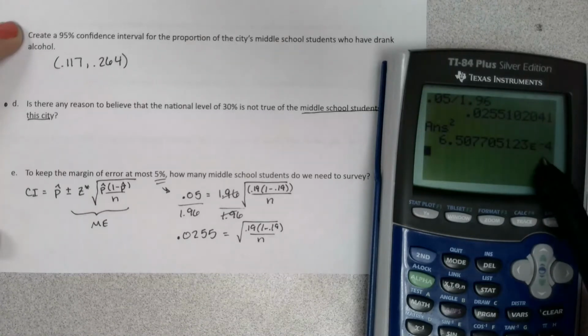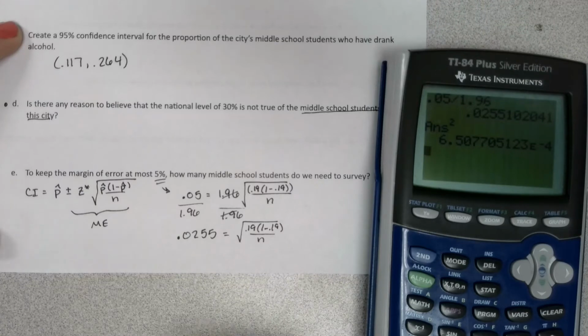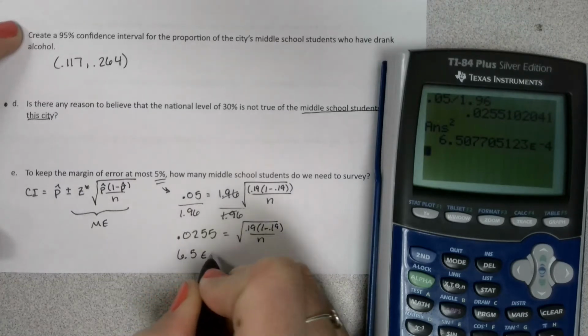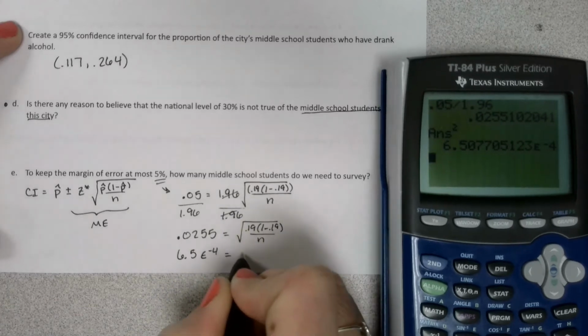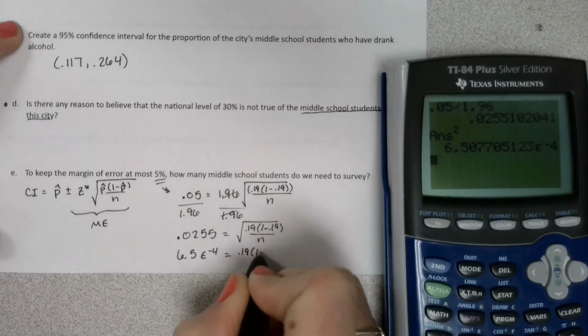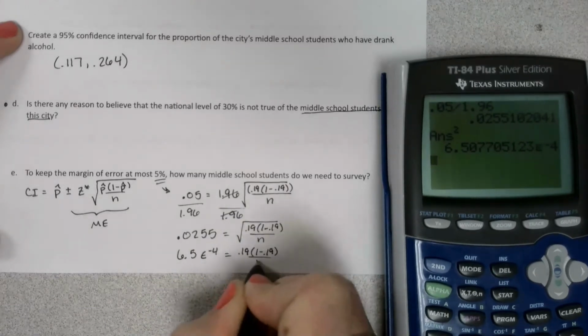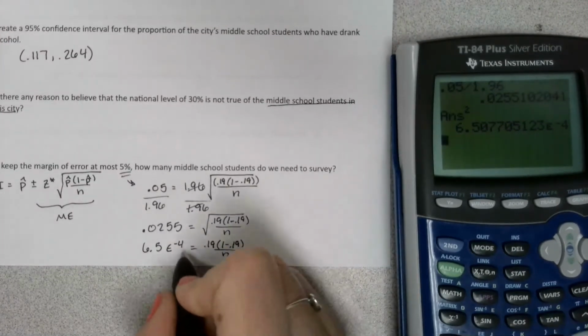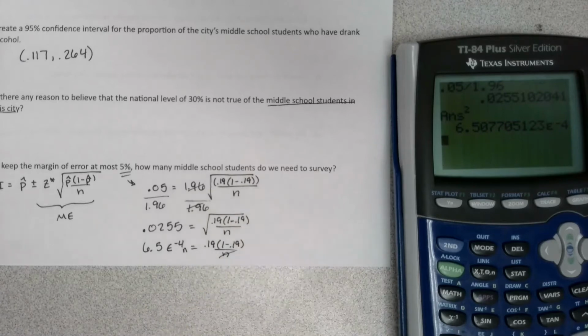And you're going to get some really nasty decimals, so this is another reason why you want to use the calculator as much as you can. 0.19, 1 minus 0.19. Okay, so then what I'm going to do is multiply each side by n to get this to cancel out, and then I have to divide both sides by this big nasty decimal.